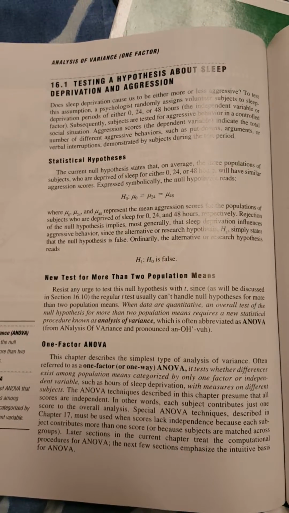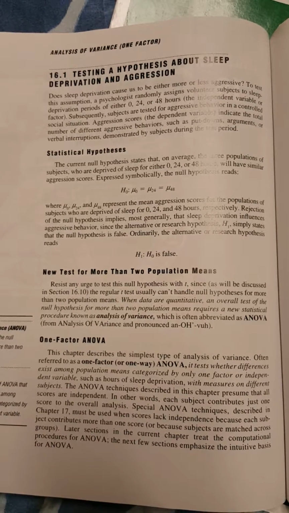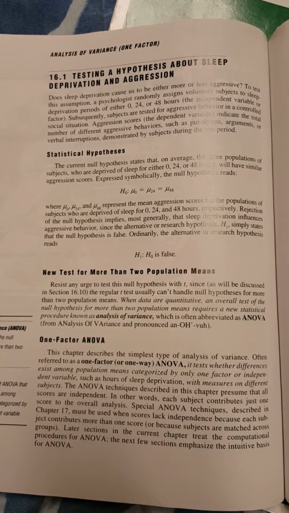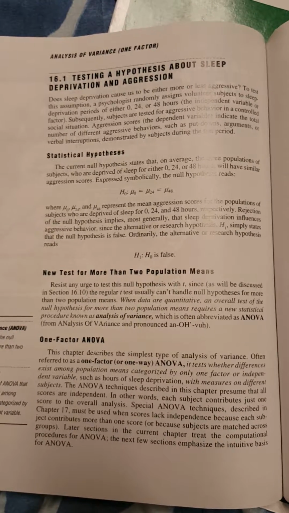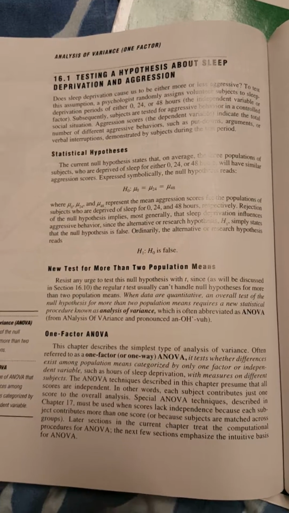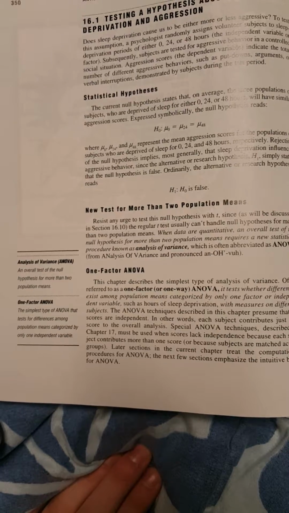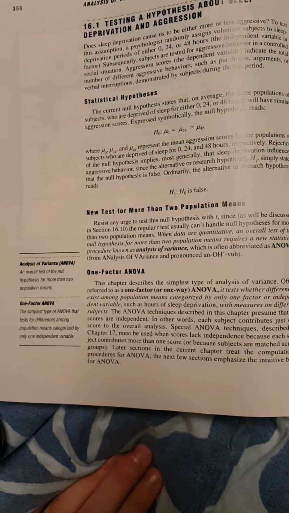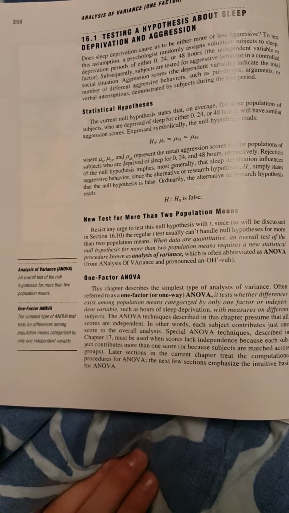16.1 Testing a hypothesis about sleep deprivation. The current null hypothesis states that, on average, the three populations of subjects who are deprived of sleep for either 0, 24, or 48 hours will have similar aggression scores. The analysis of variance, aka ANOVA, is an overall test of the null hypothesis for more than two population means.